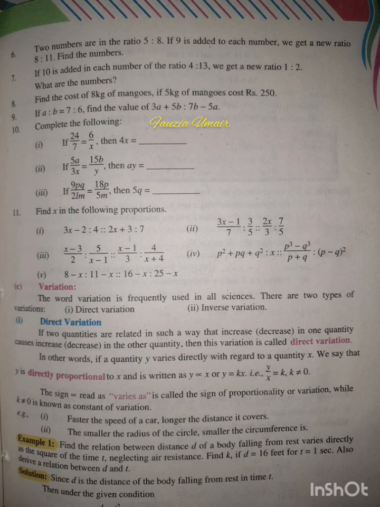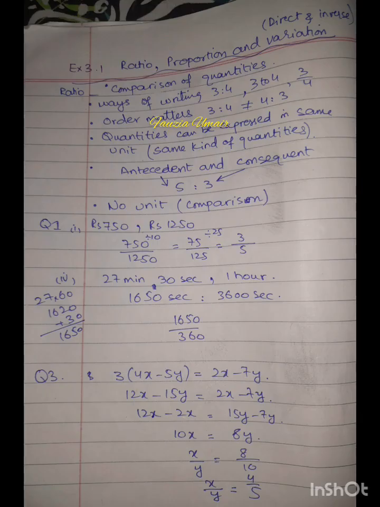So this is the picture, question number 6 till question number 11. We will solve all these parts in this video. Question number 6 and 7 are also related to ratio, but question number 8 onward till question 11 are related to proportion. When we start question number 8, I will discuss how proportion is defined and how it is solved. So let's start with the solution.